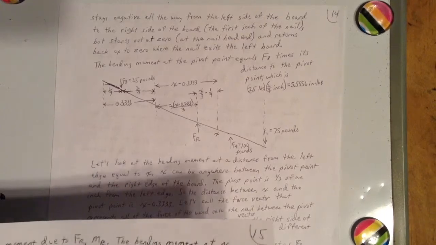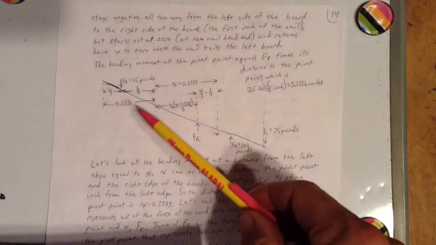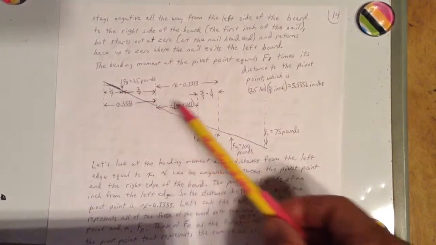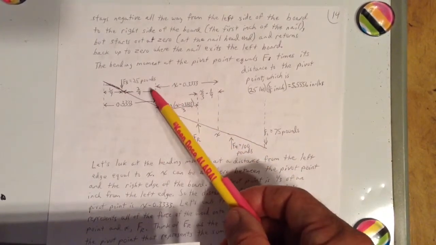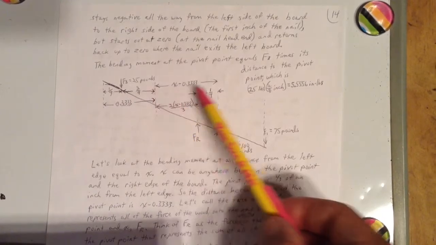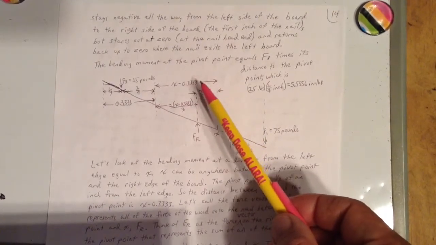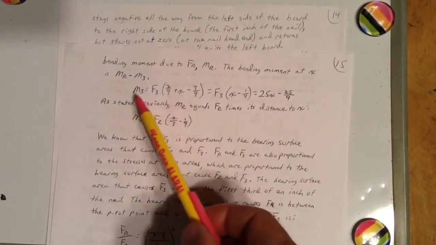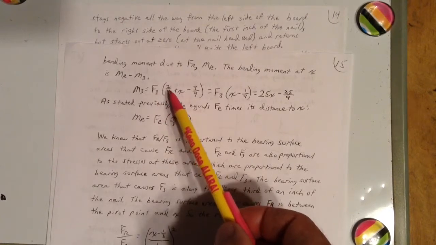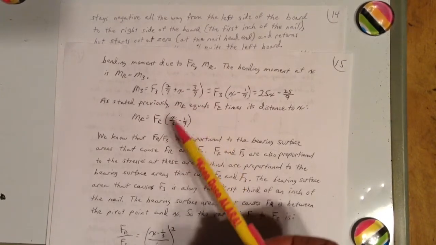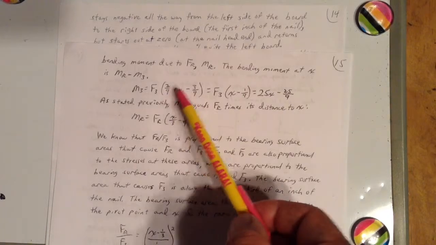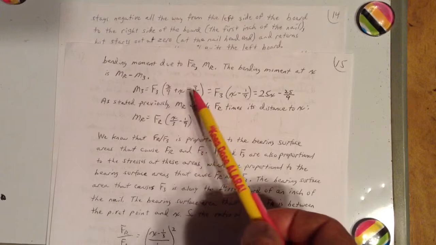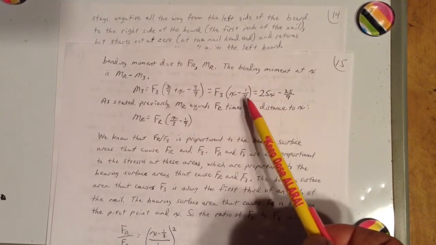M3 is equal to F3 times its distance to X, which is 2/9 of an inch, plus this distance, which is X minus 1/3. So M3 equals F3 times 2/9 plus X minus 3/9. Well, 2/9 minus 3/9 is negative 1/9. So we can just say F3 times X minus 1/9.